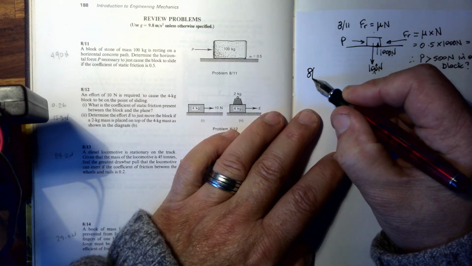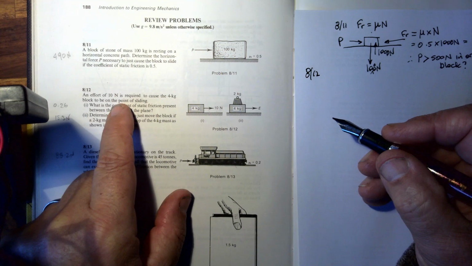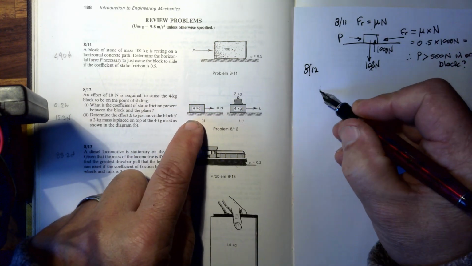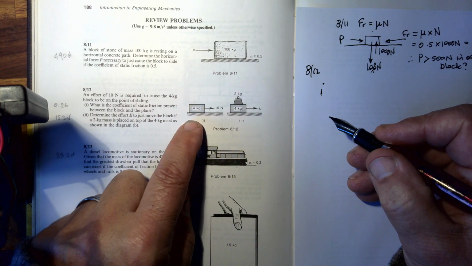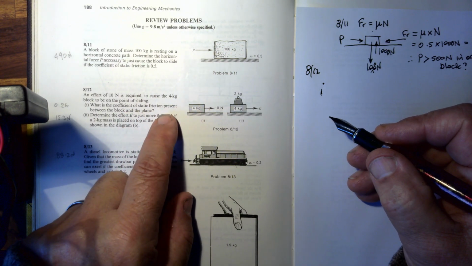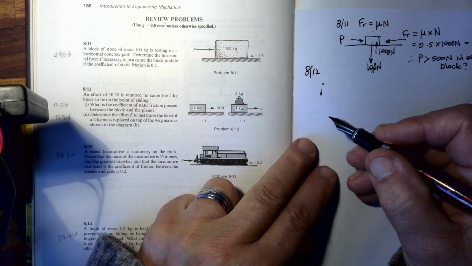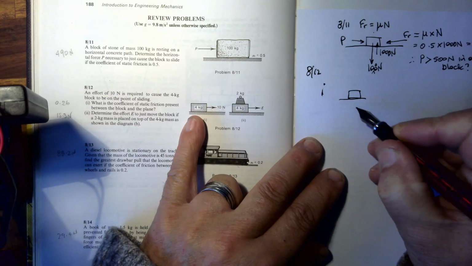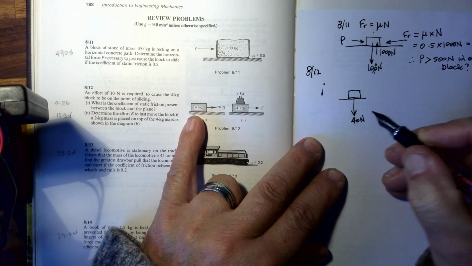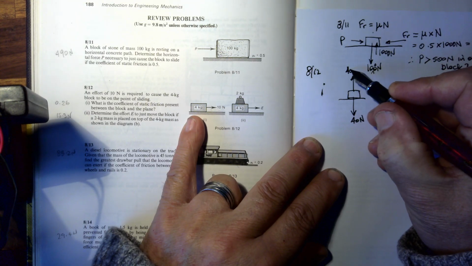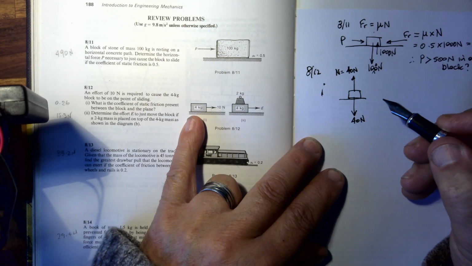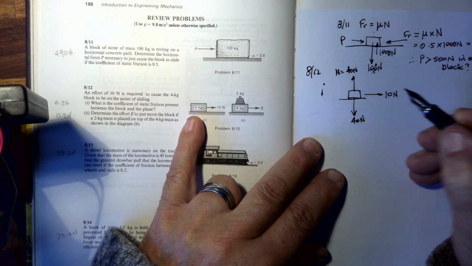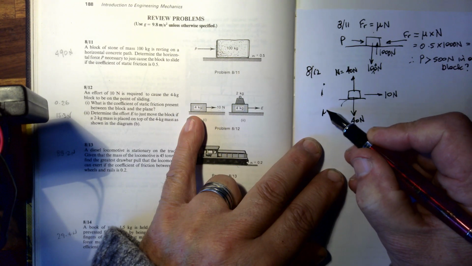Now in 8.12's case, we've got an effort of 10 newtons required to cause a 4 kilogram block to be on the point of sliding. There it is, part 1. What is the coefficient of static friction present between the block and the plane? Well, we have a block of 4 kilograms, so that means it's going to be acting with 40 newtons downwards, which means the reaction will be 40 newtons upwards, and that's N, the normal reaction. We know that the force necessary to move it is 10 newtons. So what is the coefficient of friction? That's the question.